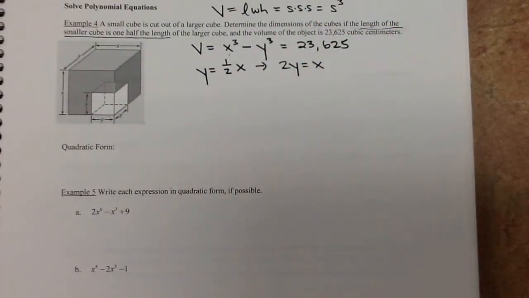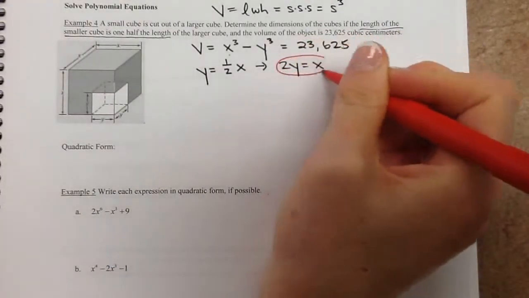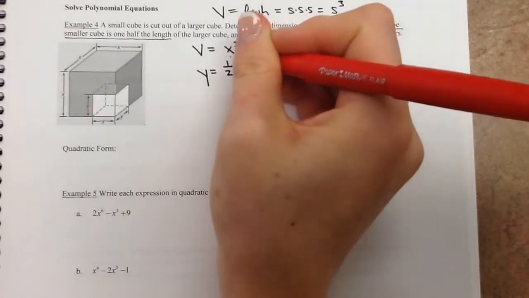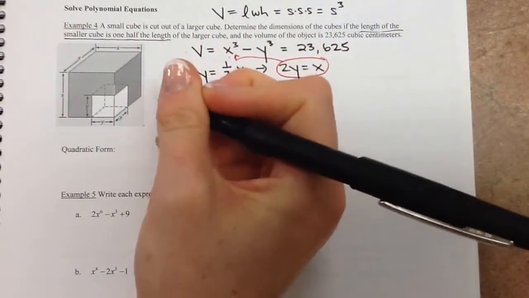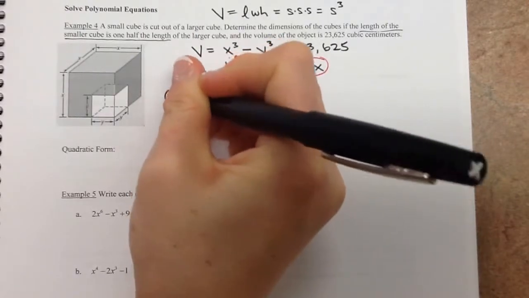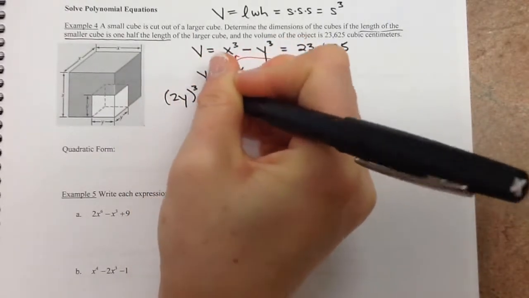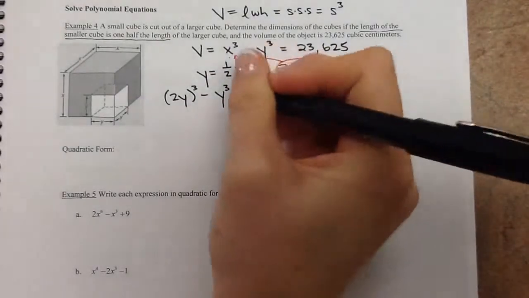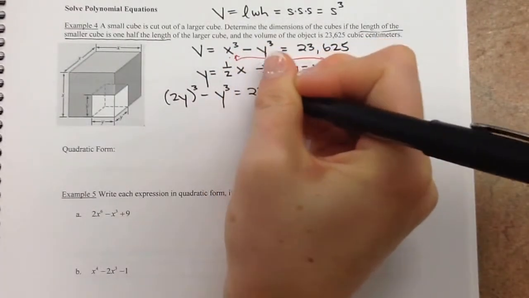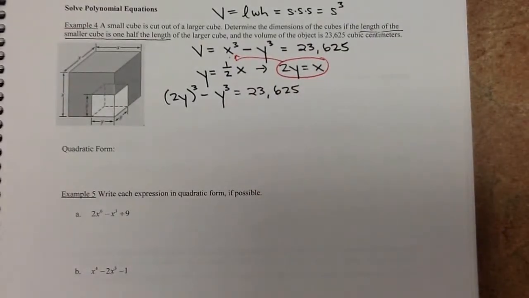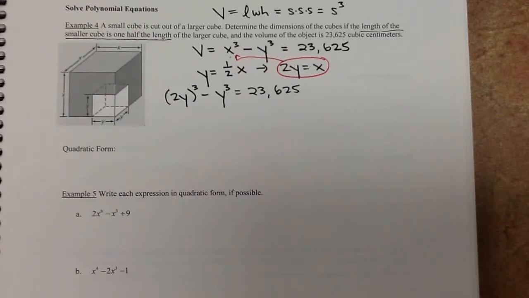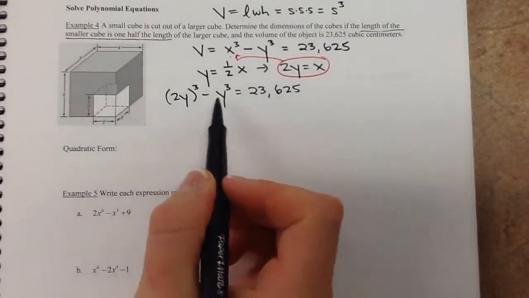All right, so what we're going to do with that is a little substitution. We're going to take this right here and sub 2y in for x in that equation. Okay, so for the volume, instead of x, I am going to write (2y) cubed minus y cubed equals 23,625. Okay, so with that equation, what I am going to do is simplify this up right here.